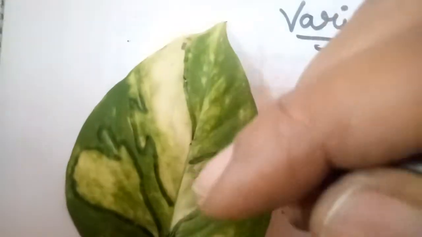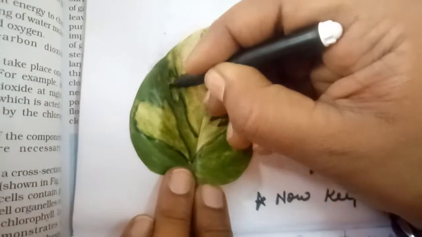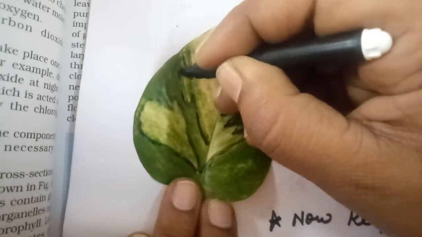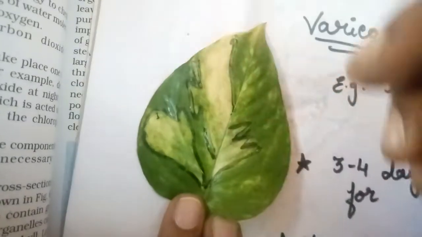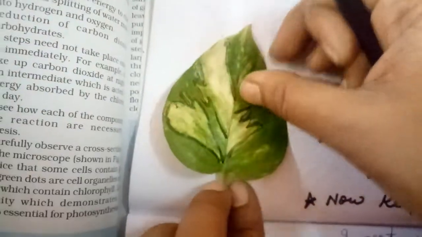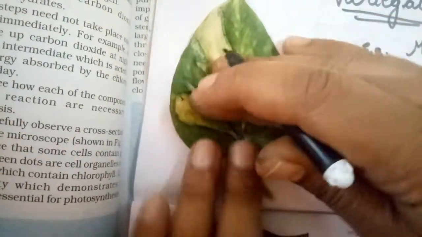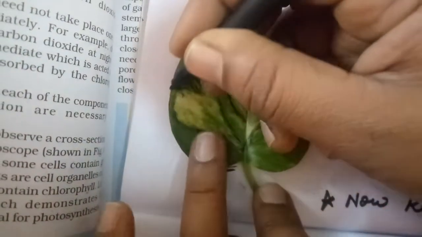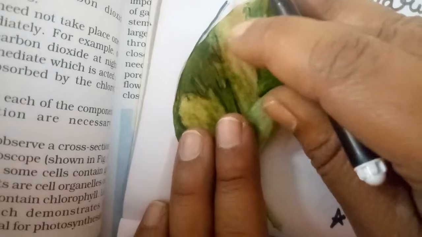Okay, so I hope you have understood here. This is the area where green color pigments are not present. So I have traced it in this manner, and then you can also trace it on a paper. So you can trace it on a paper in this manner, like this.